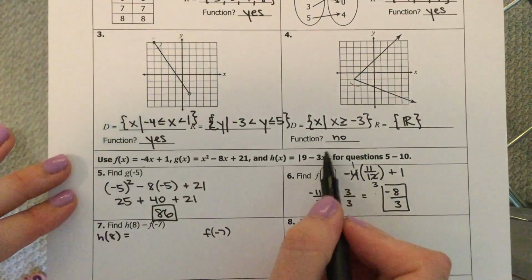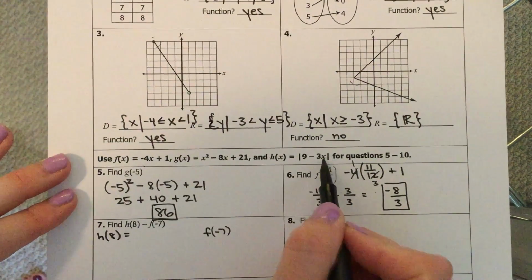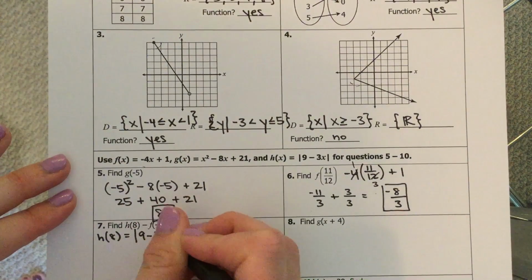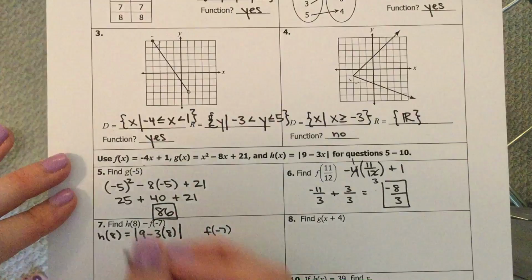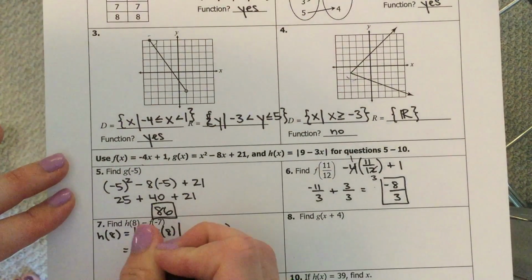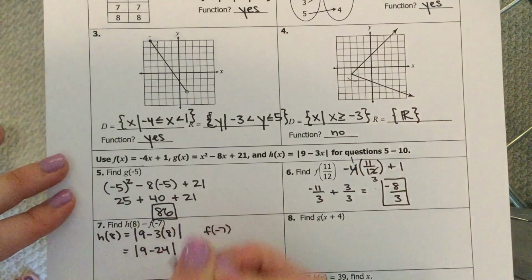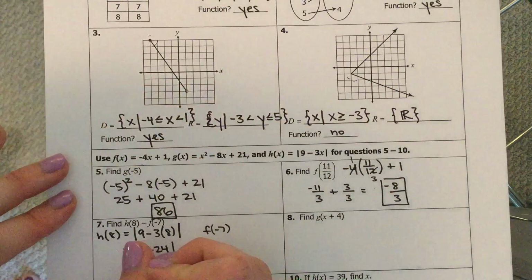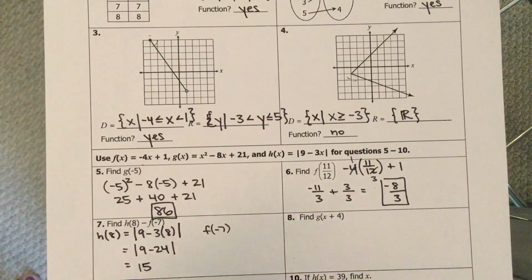So h of 8, this is function h. We're going to replace this x with an 8, so absolute value, 9 minus 3 times 8. So within the grouping symbols here, we're going to first multiply the 3 times 8, and that gives us 24. And then subtract the 9 minus 24, and that gives us a -15, so absolute value would be +15. So that's h of 8.